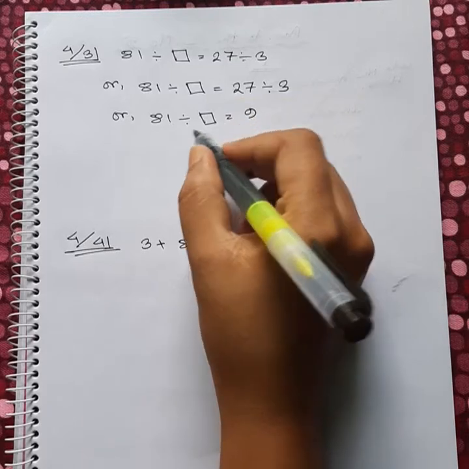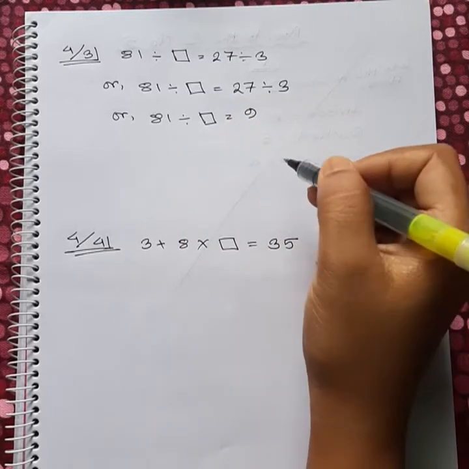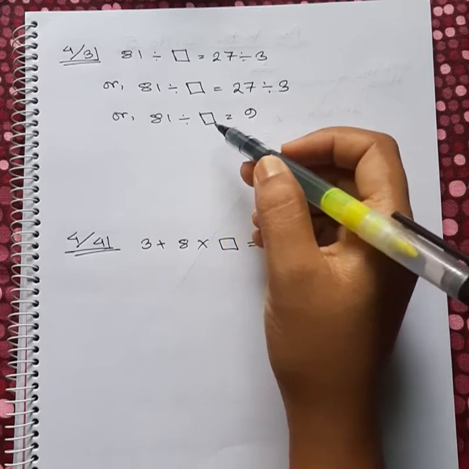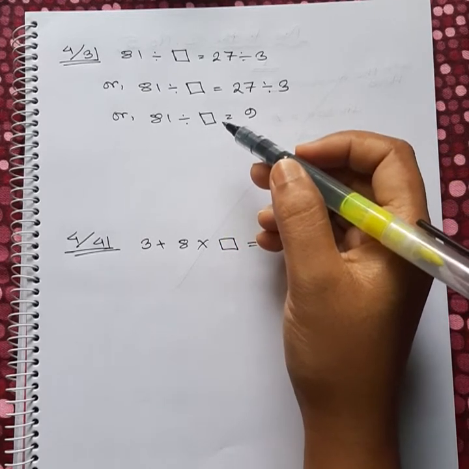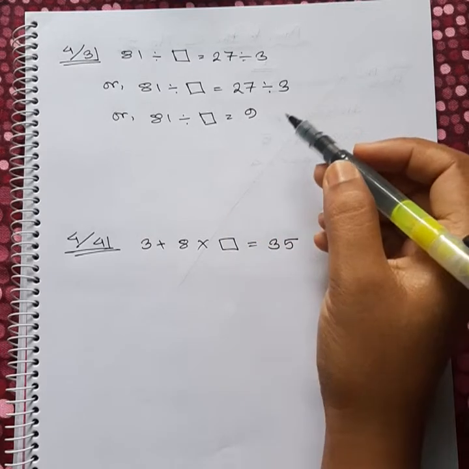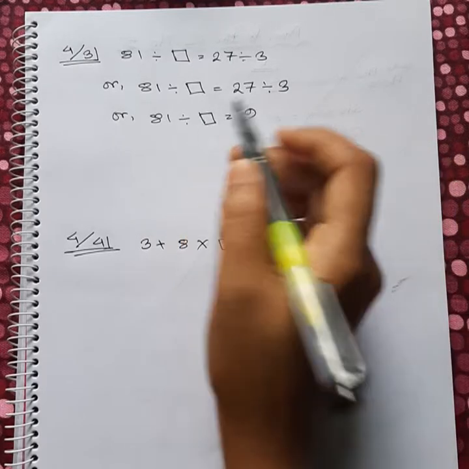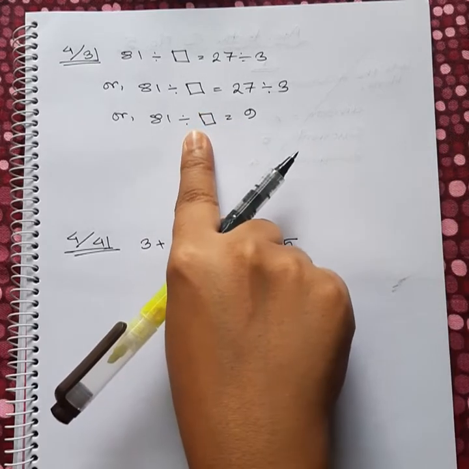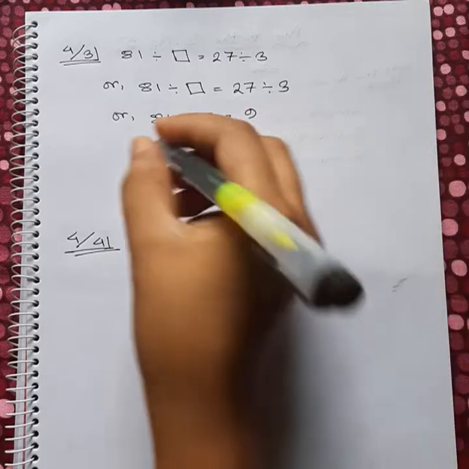Now you can see this one is in division. I already told you, if a box is having a subtraction sign in front of it, then we cannot do the math. Now again I am telling you that if it is having a division sign, we also cannot do the math. So what we are going to do is take that one to the other side, so it will become multiplication.